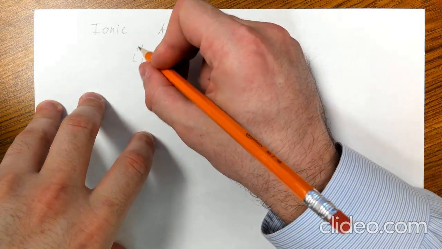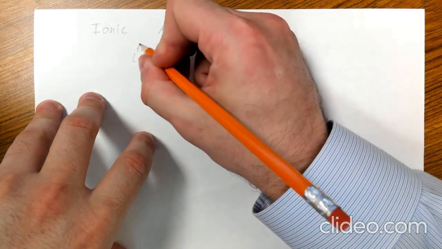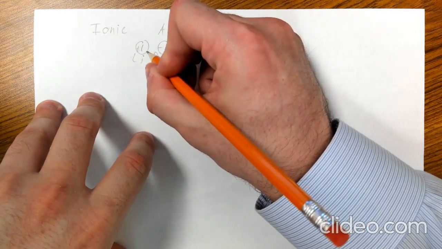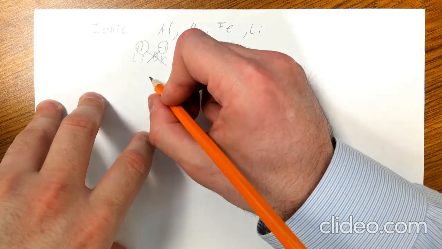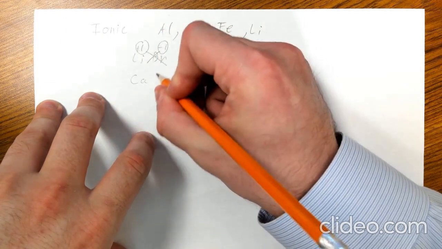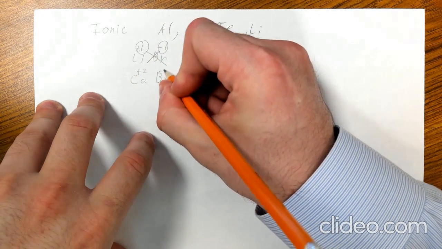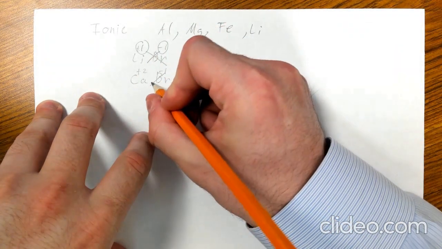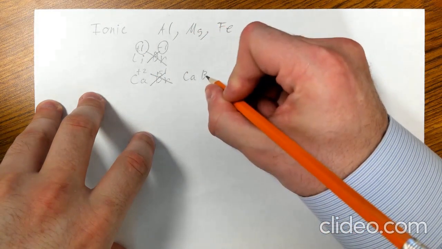Easy way to remember this is to do just the crisscross method. So I write the charges up top, right, and I'm just going to put those down at the bottom next to the element across. So for example, if I did this with calcium instead, calcium has a positive 2, bromine has a -1, so 1 and 2, so I get CaBr2.